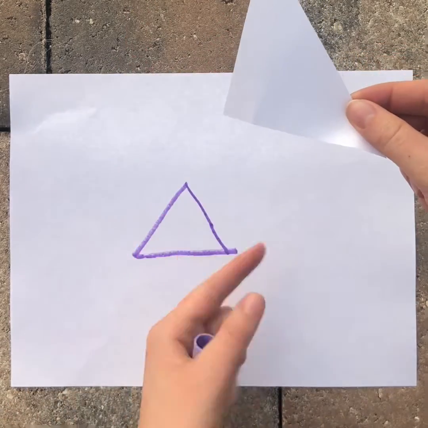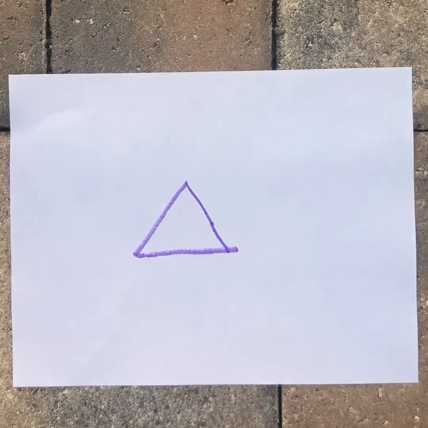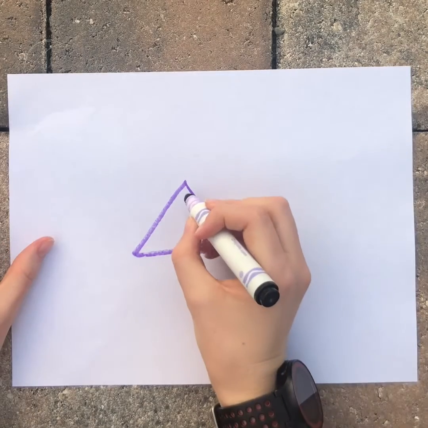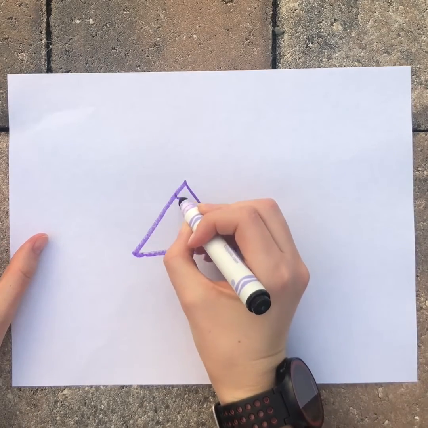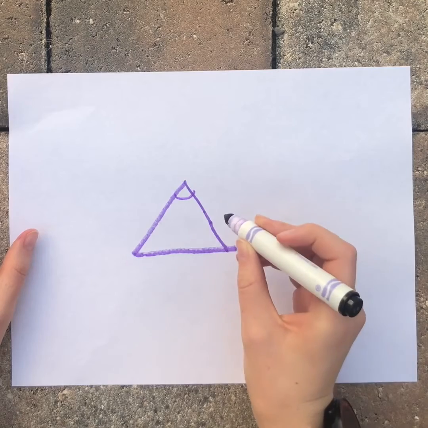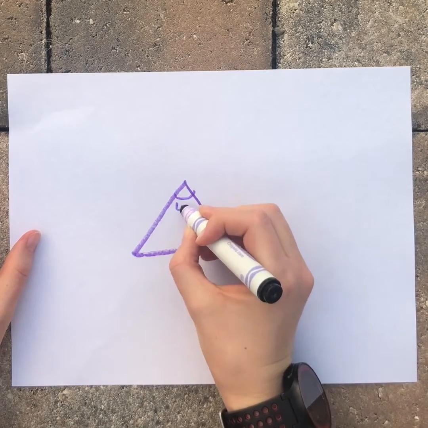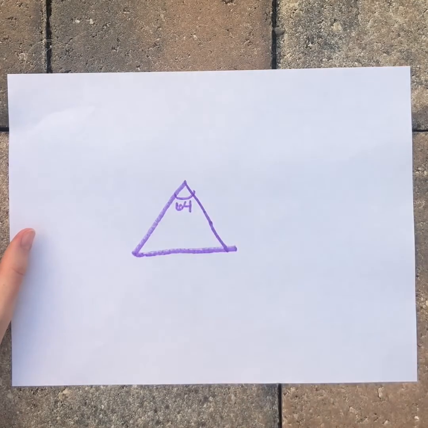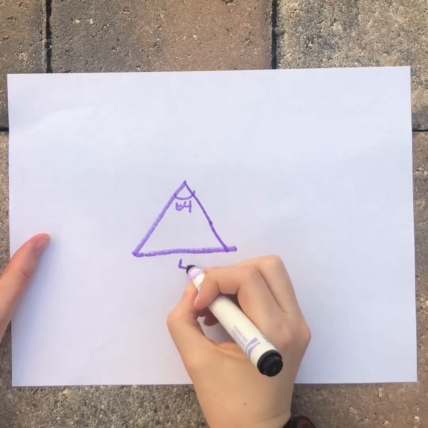It's not a complete straight line. This is more slanted. So let's just say that we know the degree right here. Let's say it is 64. And let's say that our base is 4.